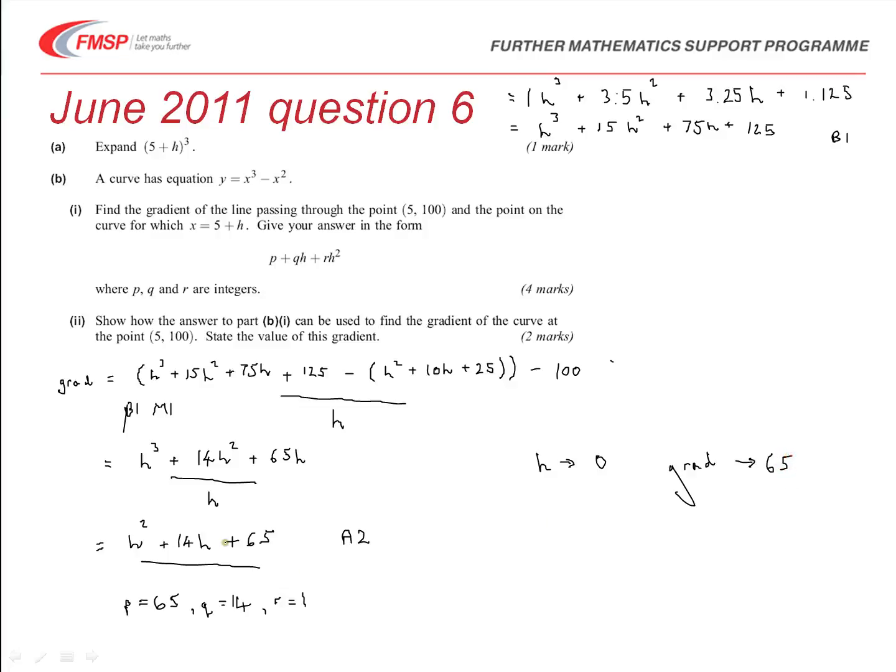Why does it do that? Because as h gets smaller and smaller, h squared is tending towards 0 and 14h will tend towards 0. It's probably worth stating that somewhere just underneath here: h squared is tending towards 0 and 14h is tending towards 0.